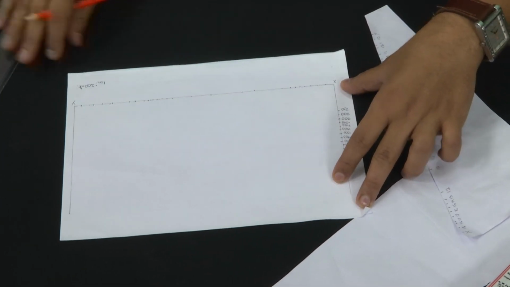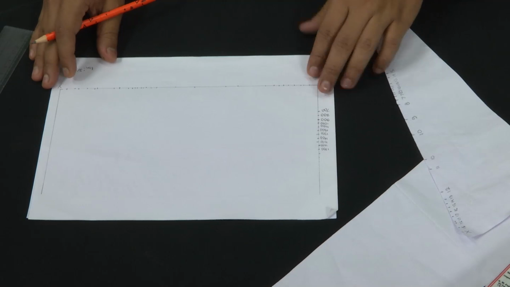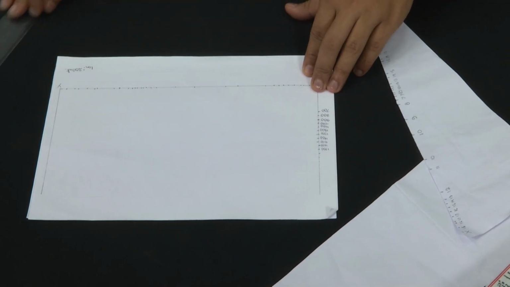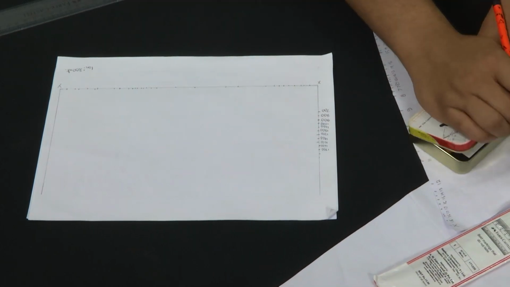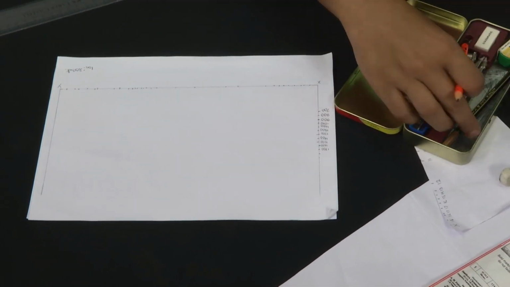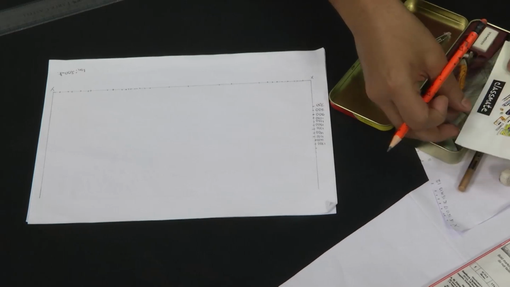Now what I will do is that I will draw certain lines parallel to our section line, which is the XY line.